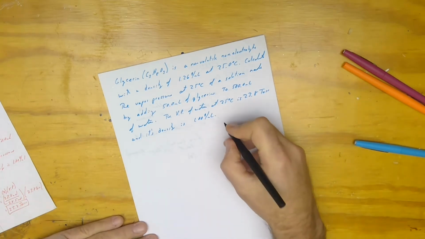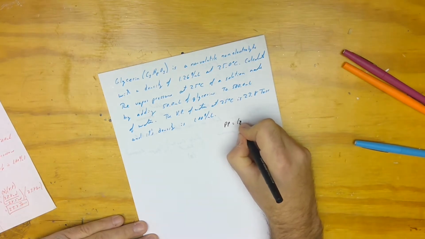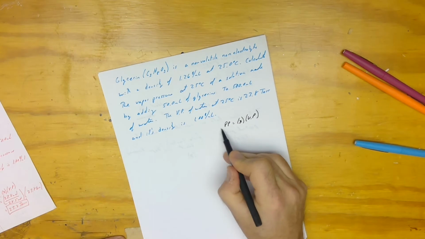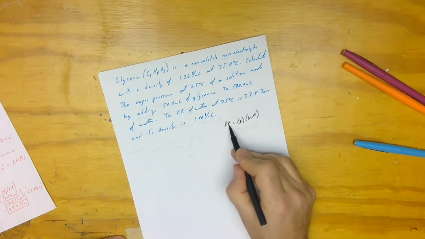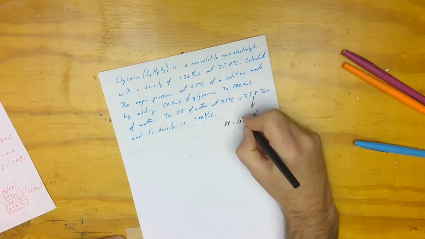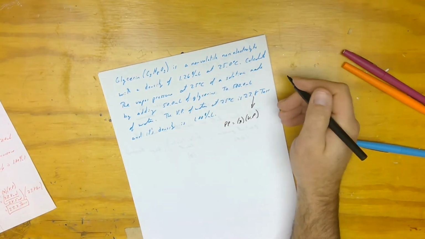All right, so eventually we need our partial pressure is equal to our mole fraction times our vapor pressure. All right, so we're going to be calculating this new pressure. We know our original vapor pressure, there it is, we have to figure out chi of our solution, which means we need moles.